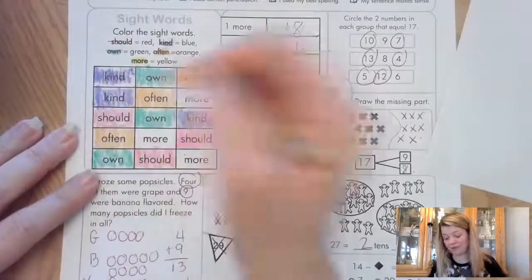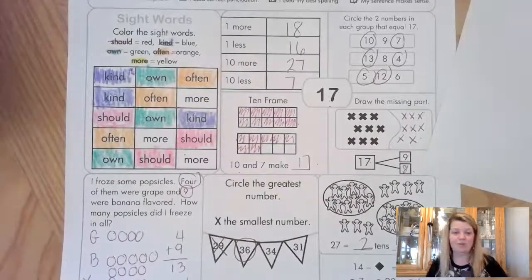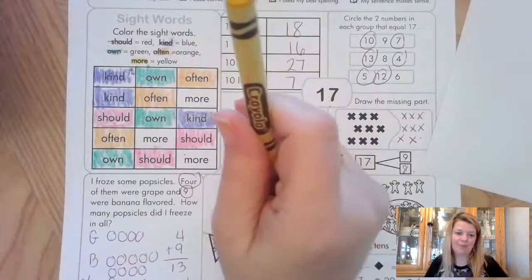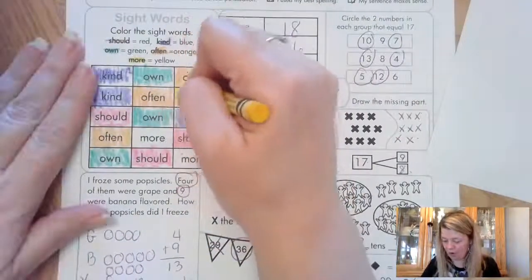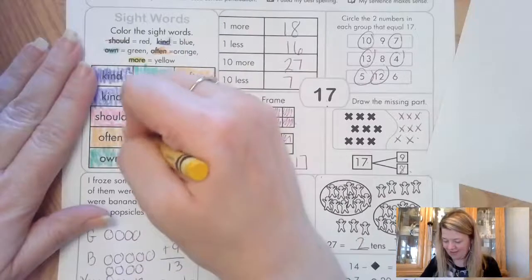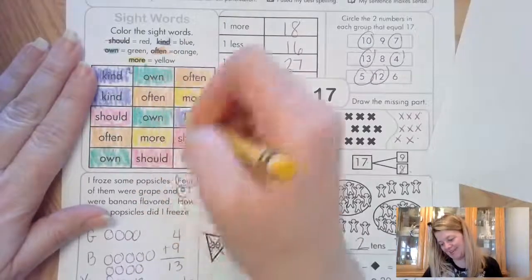And then the last words that should be left should be more, and all of those are supposed to be the color yellow. So we're going to go ahead. Here's more. Here. And here as well.